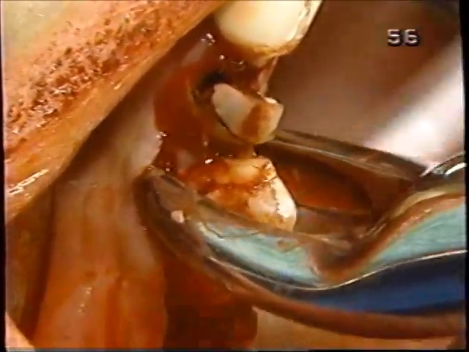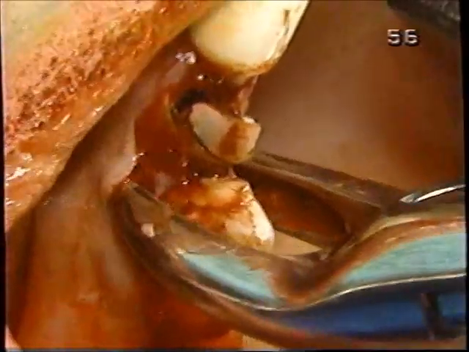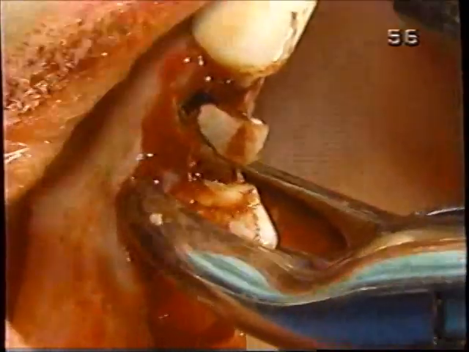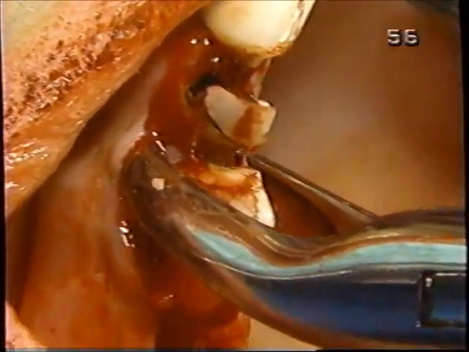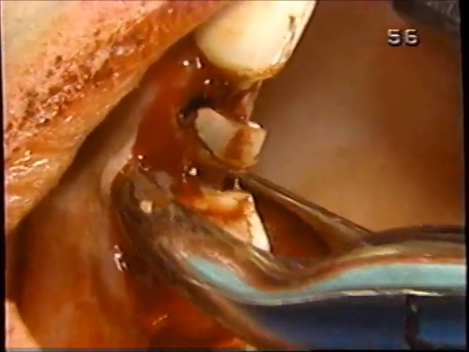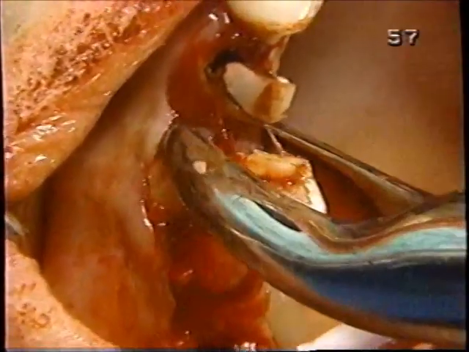It's common also to fracture some of the facial bone, causing sharpness and necessity for rongeur and a lot of bone trimming and bone loss here. Look how long that root is.